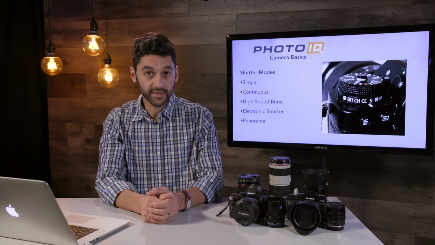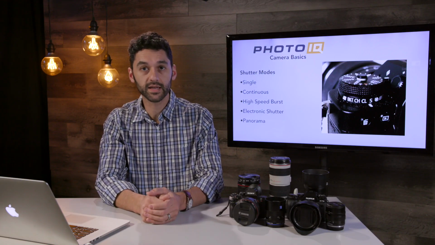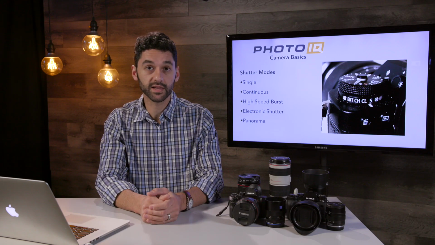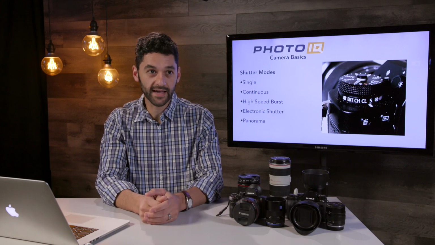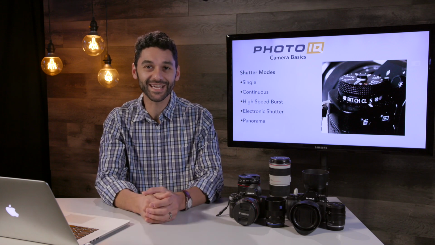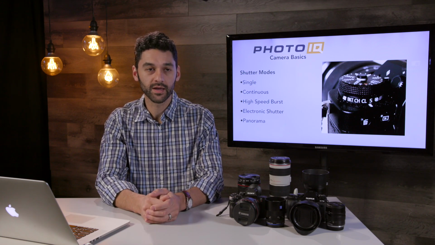So you can shoot in single mode, and if you're shooting a still object, like a landscape or a portrait, or perhaps a still life, it won't be necessary to have a burst of 7 or 8 frames of the exact same thing. Nothing is going to change in that time. So it's perfectly fine to just shoot in single mode.